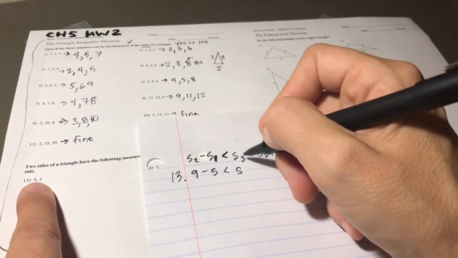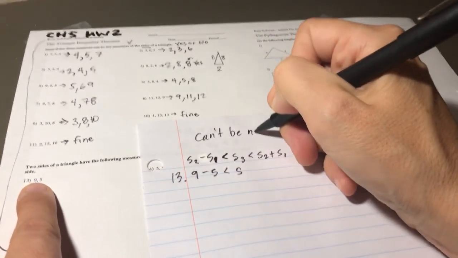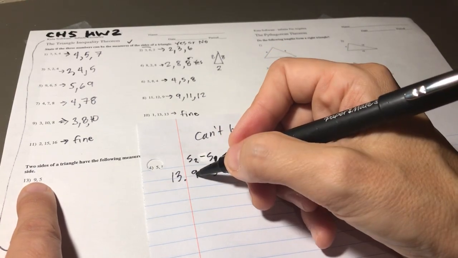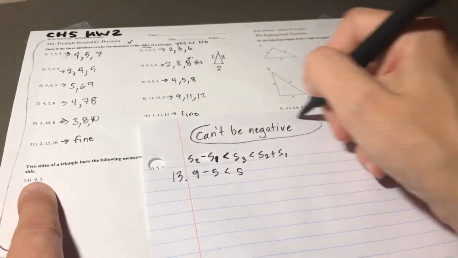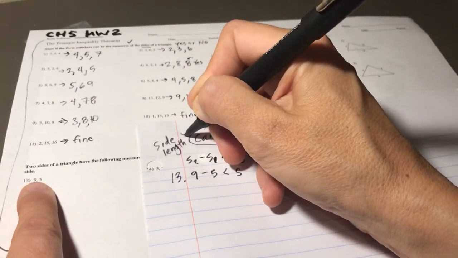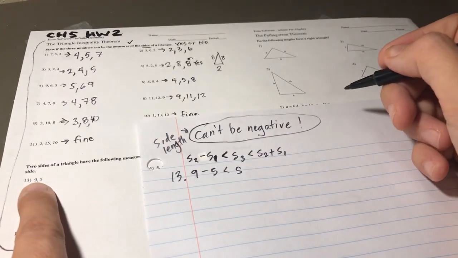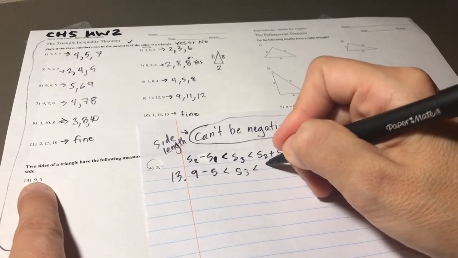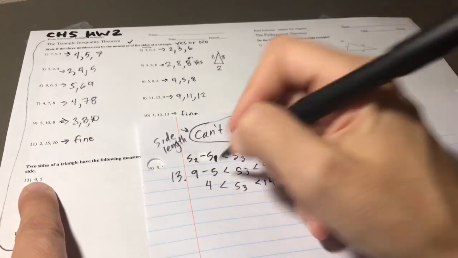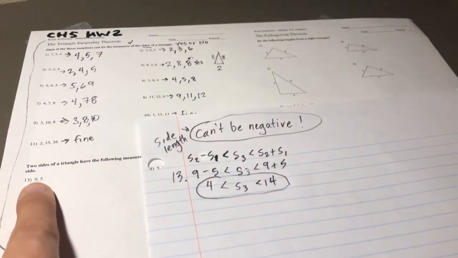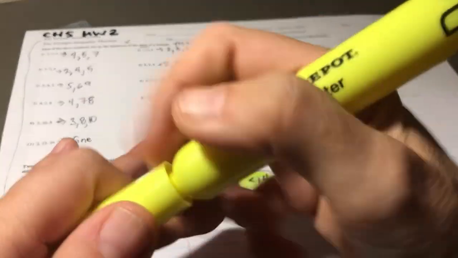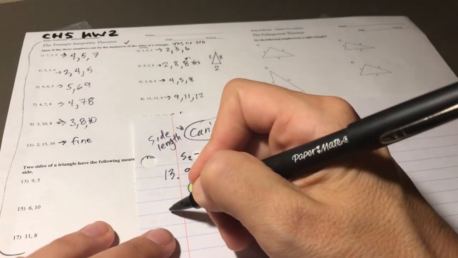The length of the side of a triangle can't be negative, so you want to make sure that you order these correctly. The second side would have to be 9 because the smallest side is 5, and a side length can't be negative. Okay, now third side. Now let's add those two numbers. And that's actually our answer. They are actually asking for the range of numbers. So in 13, that is how they would like us to show our answer.